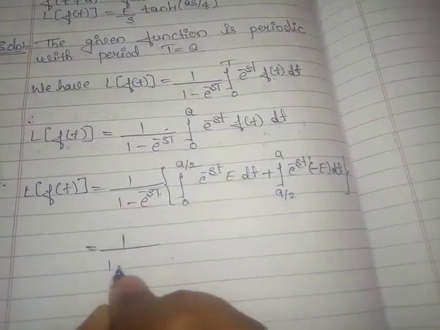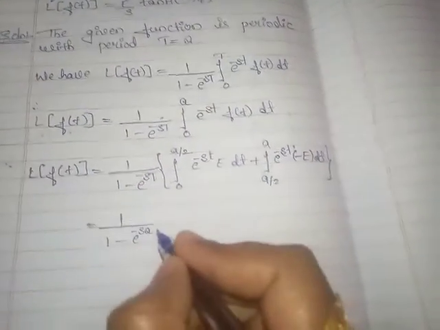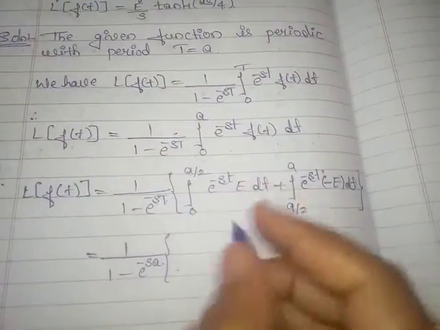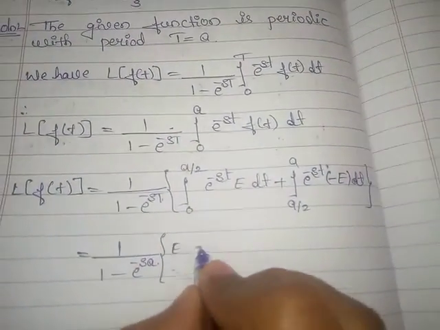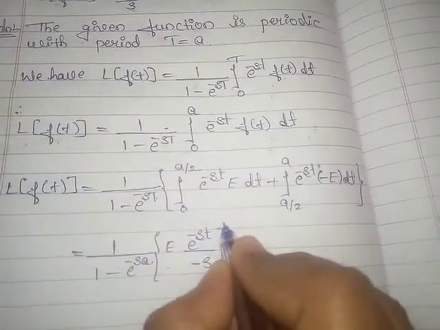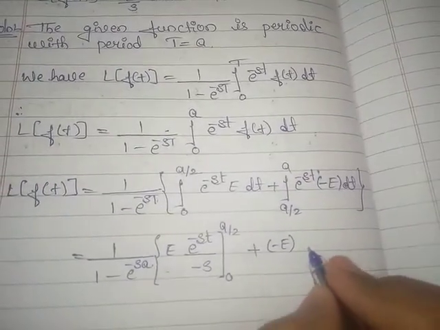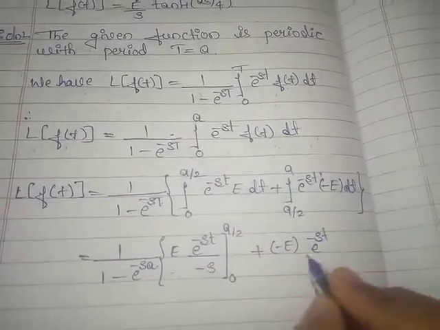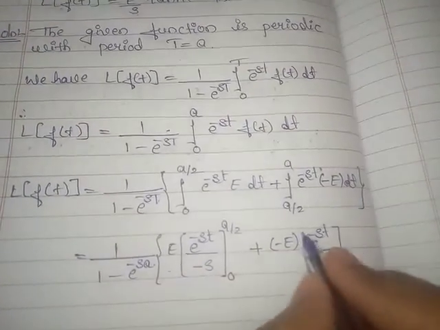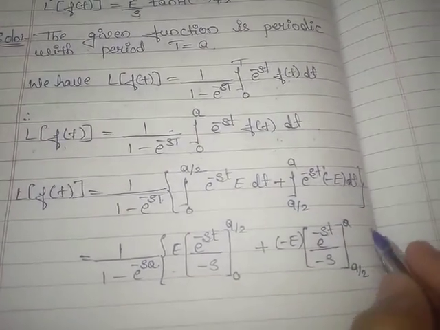We have 1 divided by 1 minus e raised to minus, t value is a here, I will substitute t as a. Next, E is constant, keep as it is. Integration of e raised to minus st is e raised to minus st divided by minus s, limits from 0 to a by 2, plus minus E as it is, integration of e raised to minus st is e raised to minus st divided by minus s, limits from a by 2 to a.